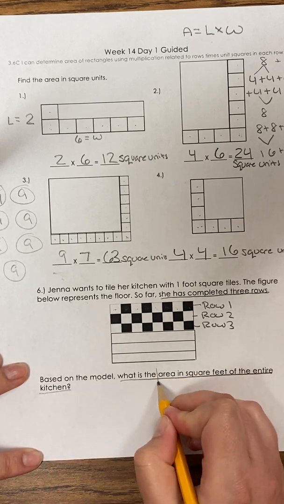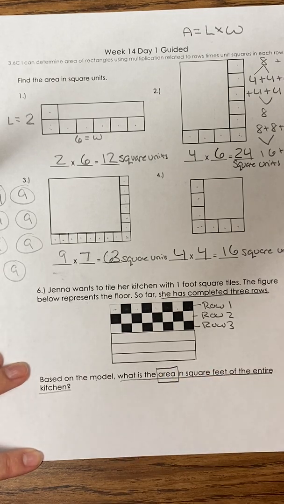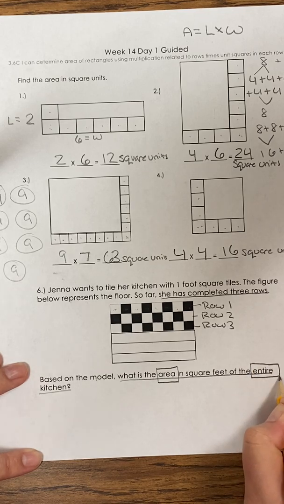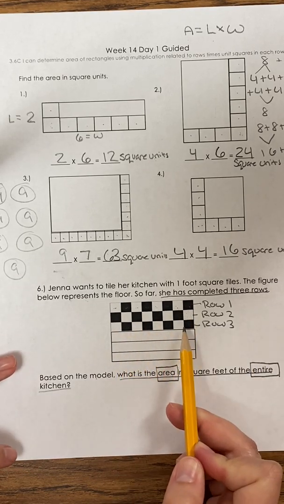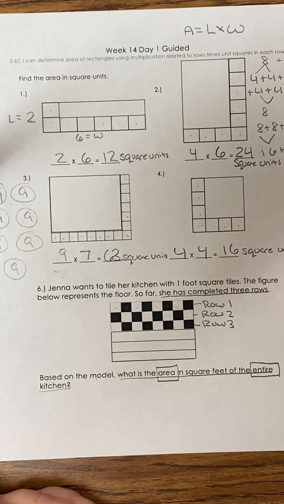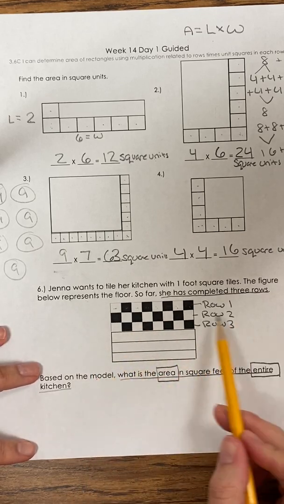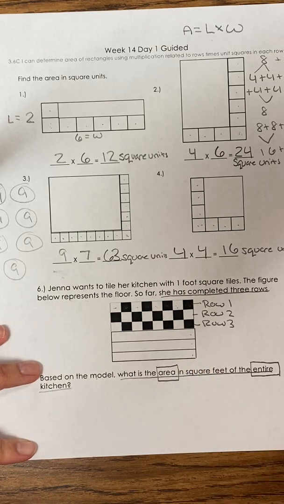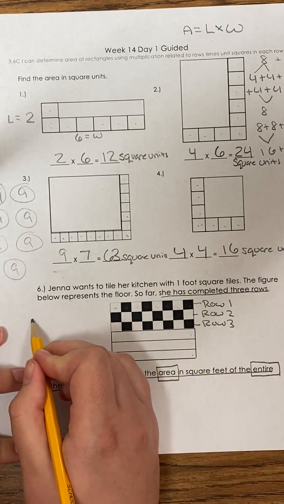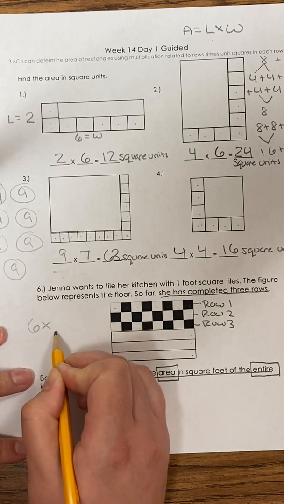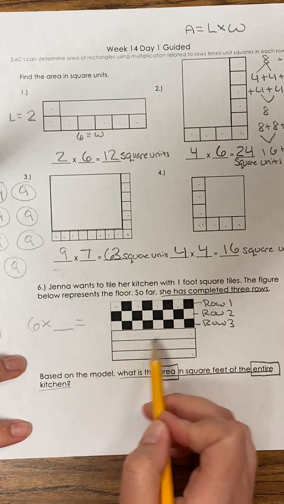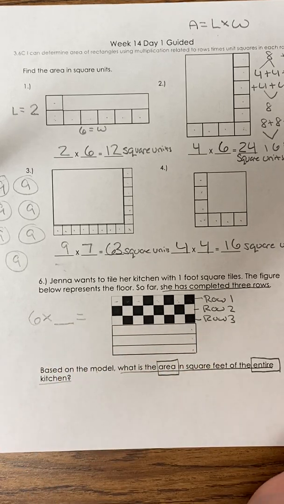Okay, so it says area, so we know we need to multiply, okay? And we need to find out the entire kitchen, okay? Because they only did half. We need to find out the other half, boys and girls. So, with that being said, there are 3 rows here. How many rows are incomplete? 1, 2, 3. Okay, so we know that there are 6 rows total. But we need to find out the total for all of it, and we also need to find out how many are in each row.